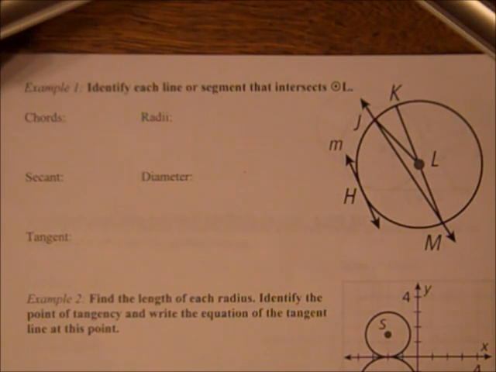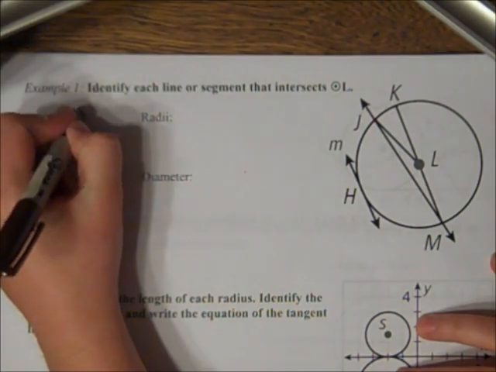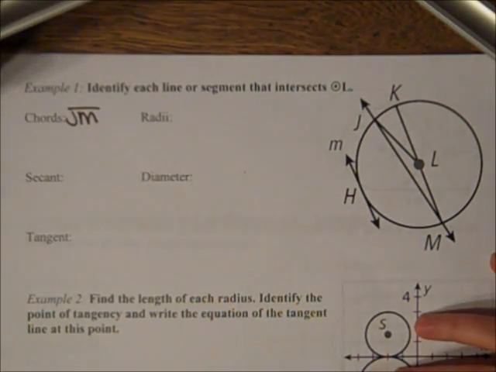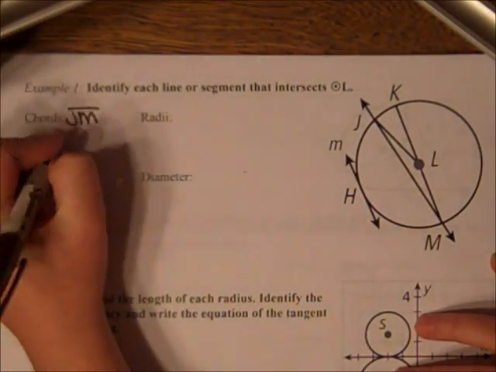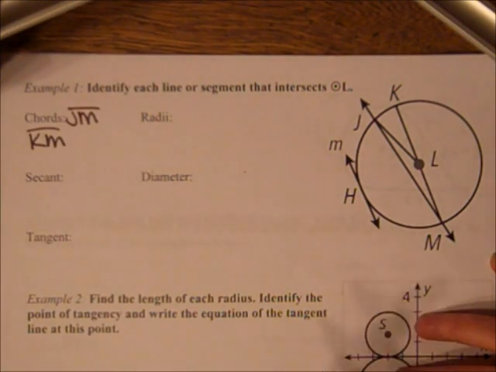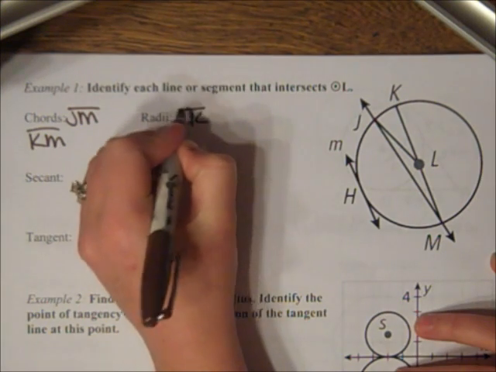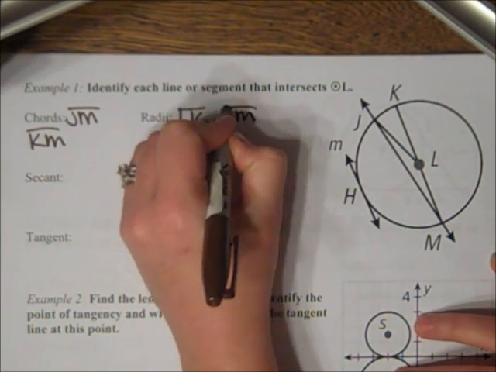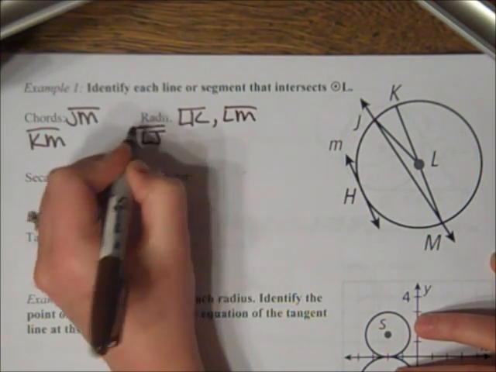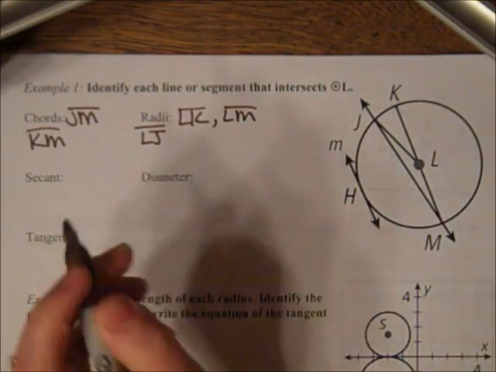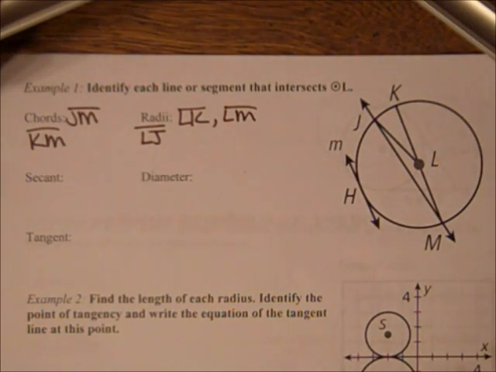Okay, so remember from your vocabulary chart that a chord is a segment whose endpoints touch the edges of a circle. So JM is a chord. KM is a chord. I think that's all we got there. Radii go from the center outside. So LK is a radius. LM, LJ. Or I could have named those JL, KL. They can be named either way.